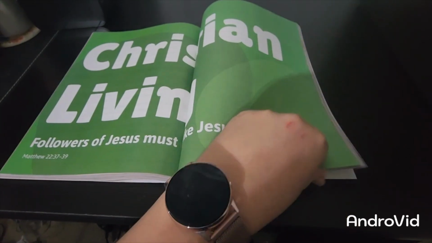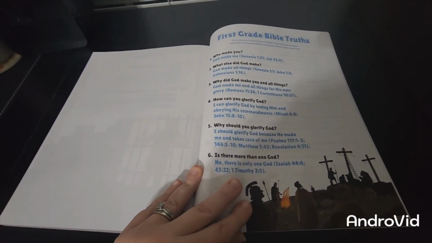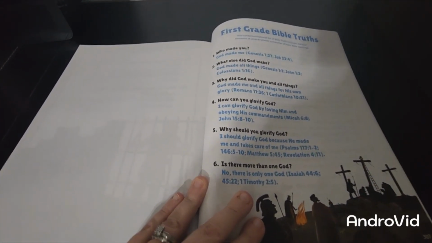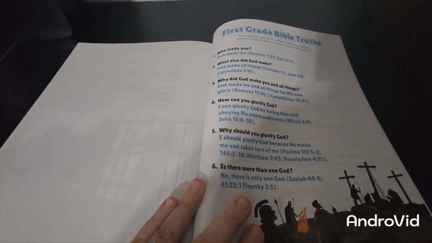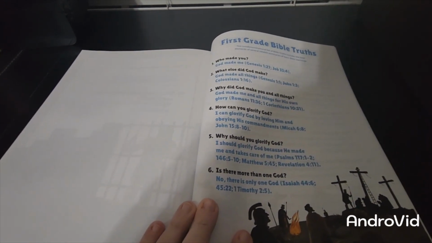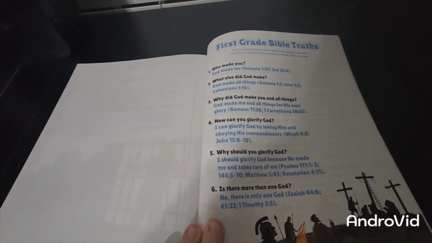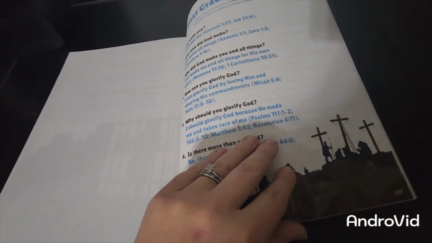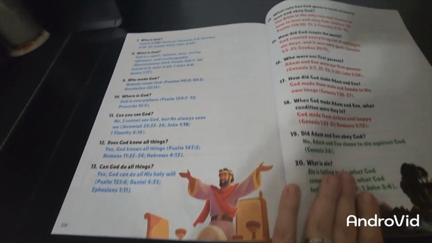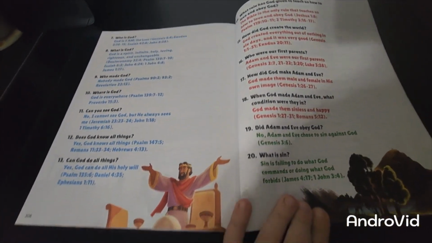Now we're in the back of the student text, and it's got your first grade Bible truths. Who made God? What else did God make? Why did God make you and all the things? How can you glorify God? Why should you glorify God? Is there more than one God? And then there's some more there for you.